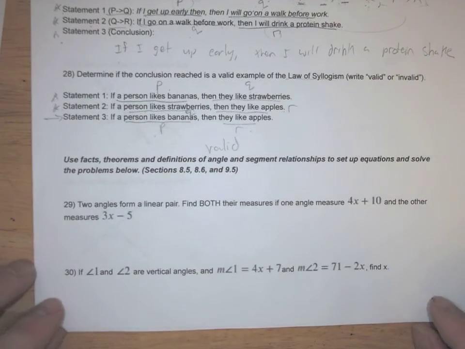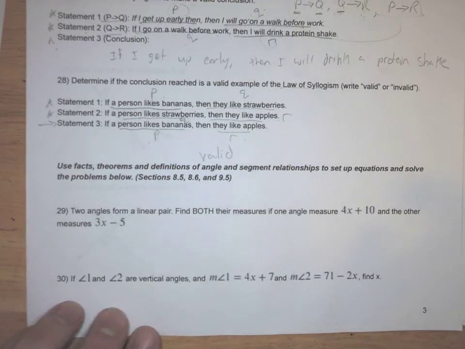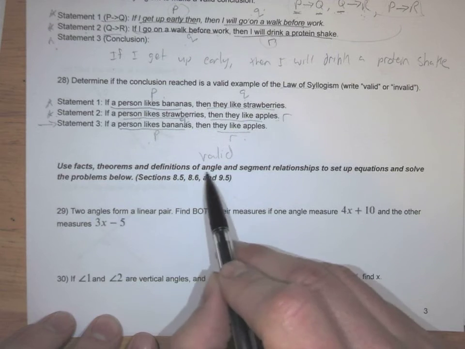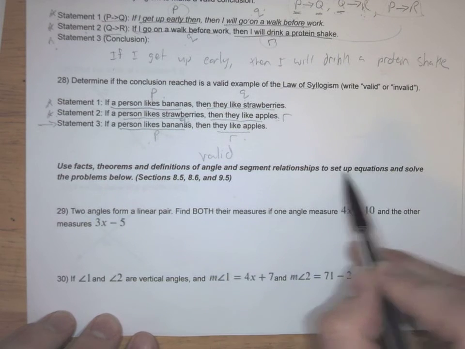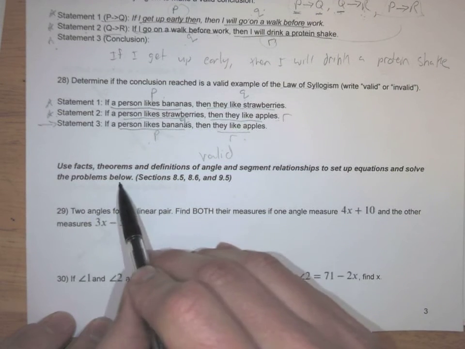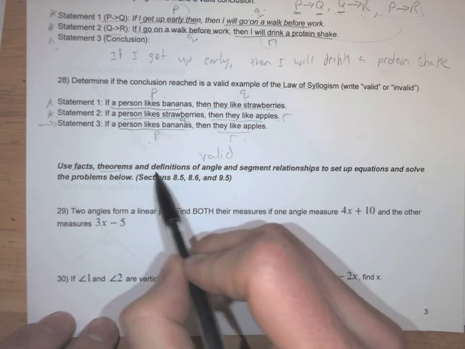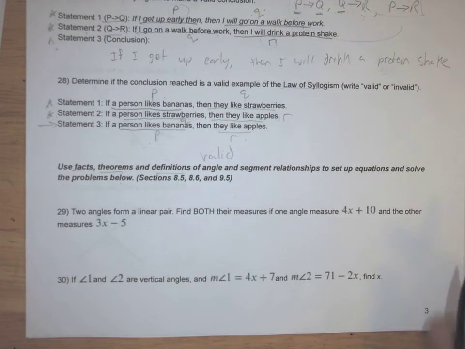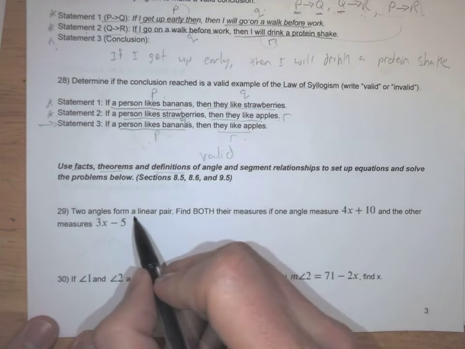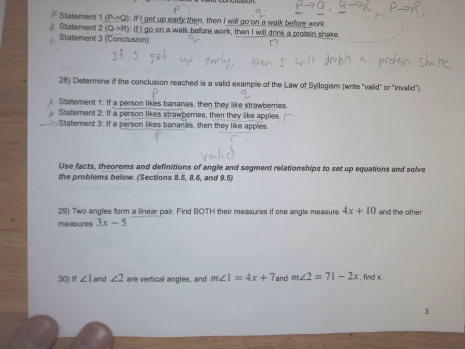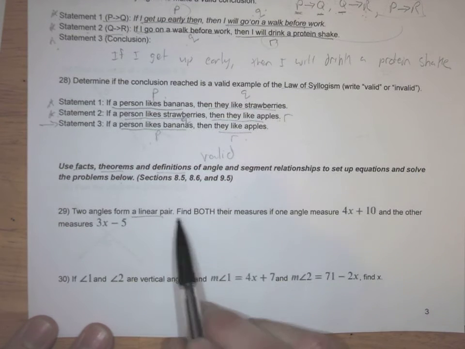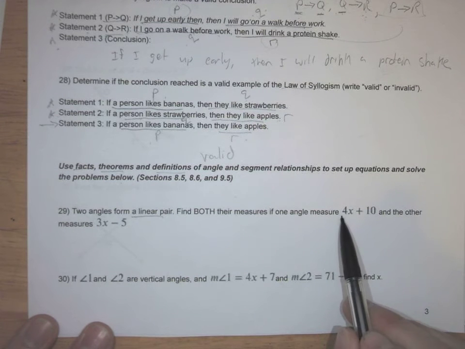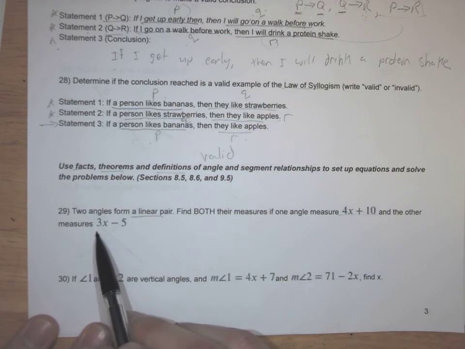Okay, so 29 and 30. It says use facts, theorems, and definitions of angle and segment relationships to set up equations and solve the problems below. So I need to know some facts, theorems, definitions. Okay, two angles form a linear pair. Well, that's a definition of what we're going to have. We're going to have to know the definition of linear pair, and we're going to have to know some facts about linear pairs.